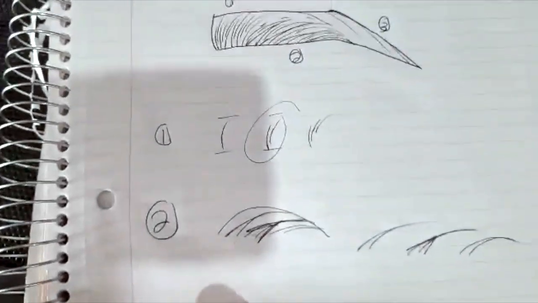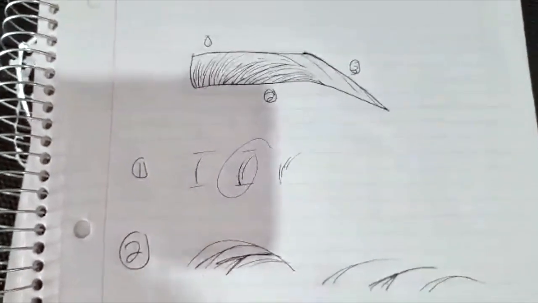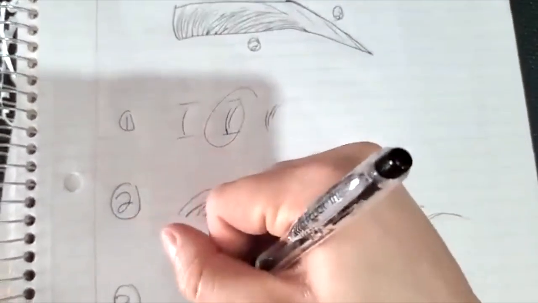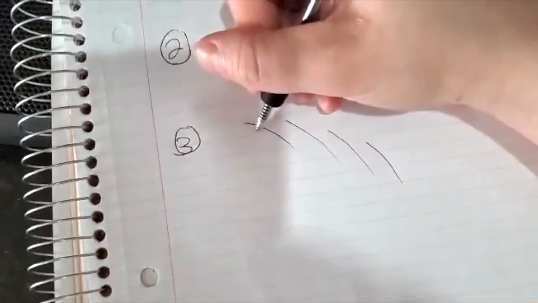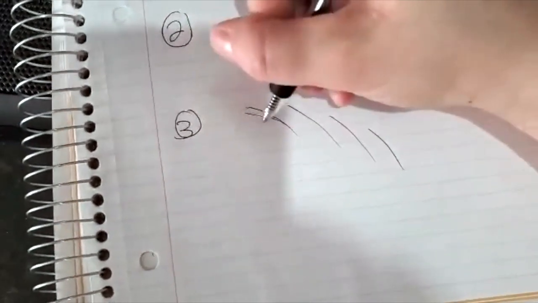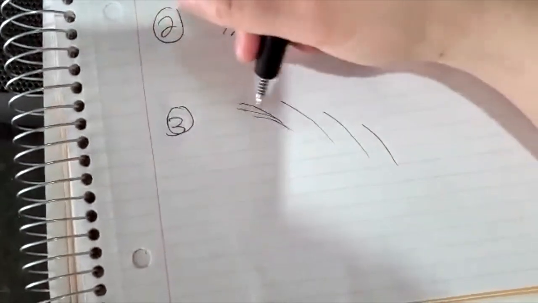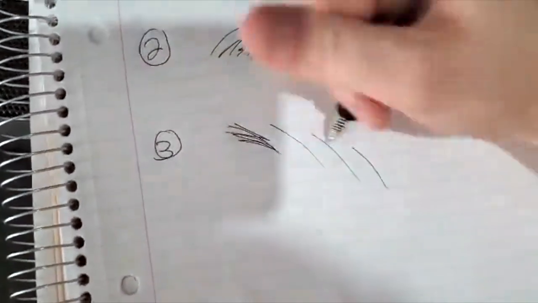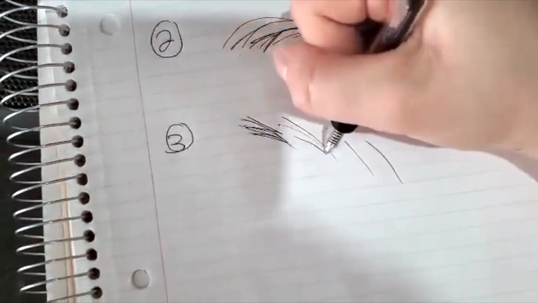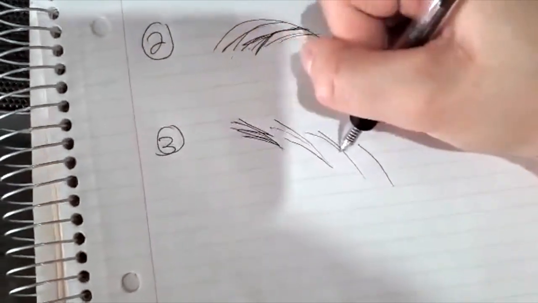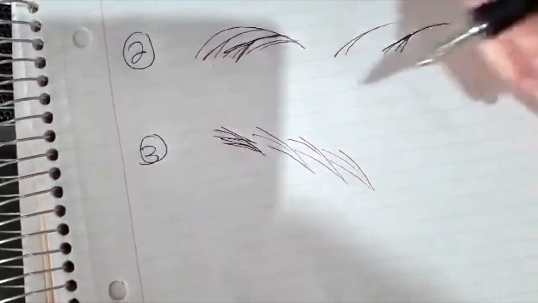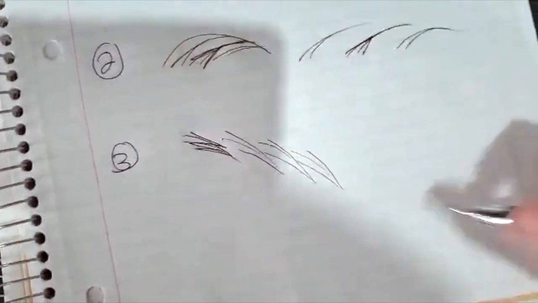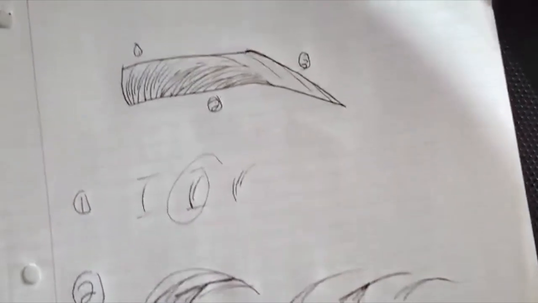So with this, if you have this, okay, what you're going to do here is create a Y and then create another Y. So we're doing a W. See that? Okay. So Y, Y to make a W. Y, Y to make a W. Y, Y to make a W. So we're going to utilize that in this section, our W's.